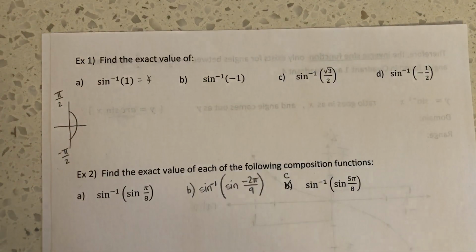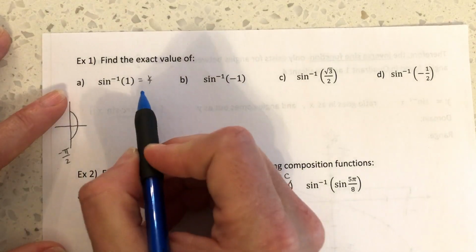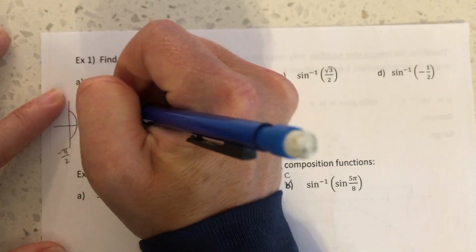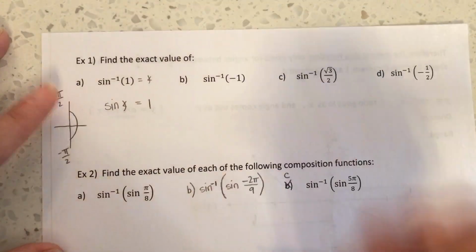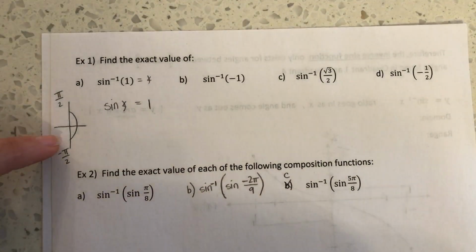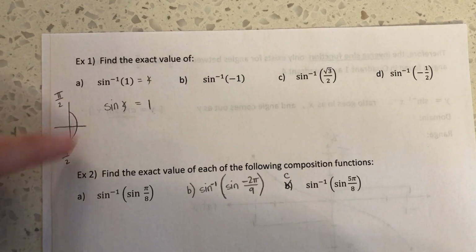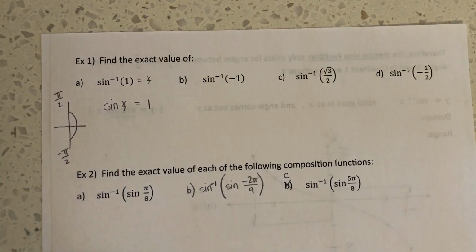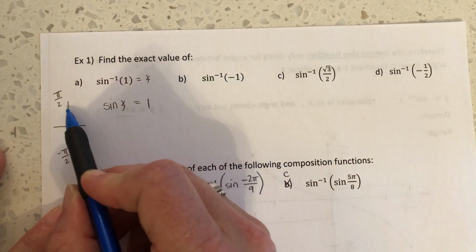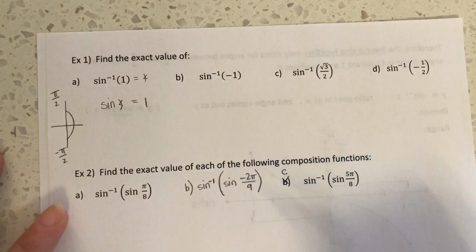So I turn it back around into the original trig function. What it's really saying is, the sine of what angle would have had a ratio of 1? What angle could you have taken the sine function of that would have had a sine ratio of 1? And again, this angle has to be between pi over 2 and negative pi over 2.